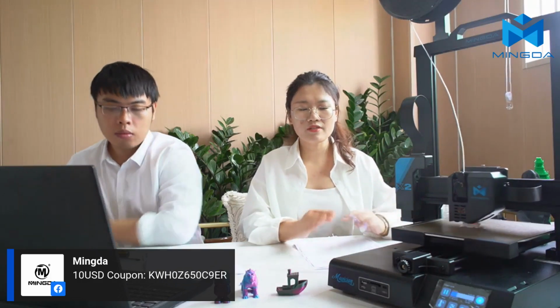And there are also some details I want to mention here. You cannot see it, but we actually made some updates on this printer. First is the strong cooling system on the base.